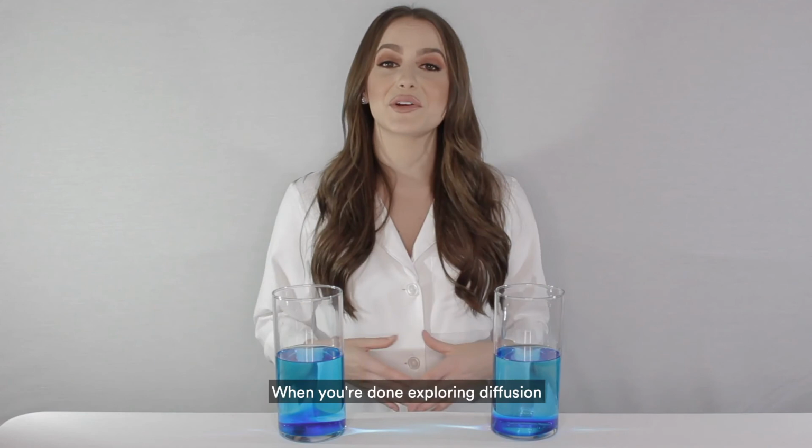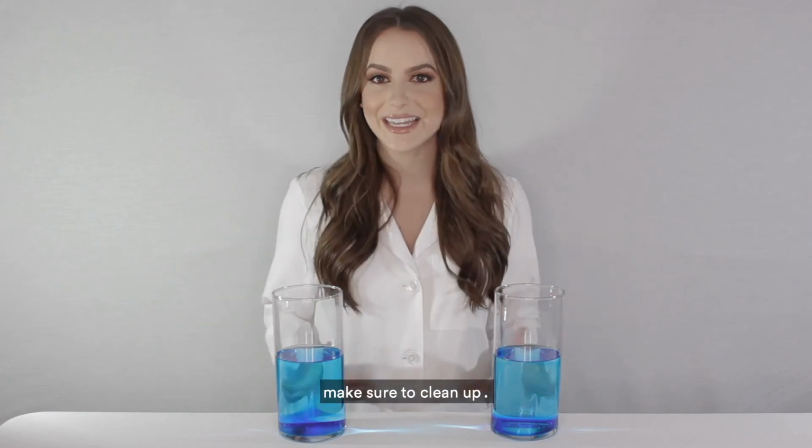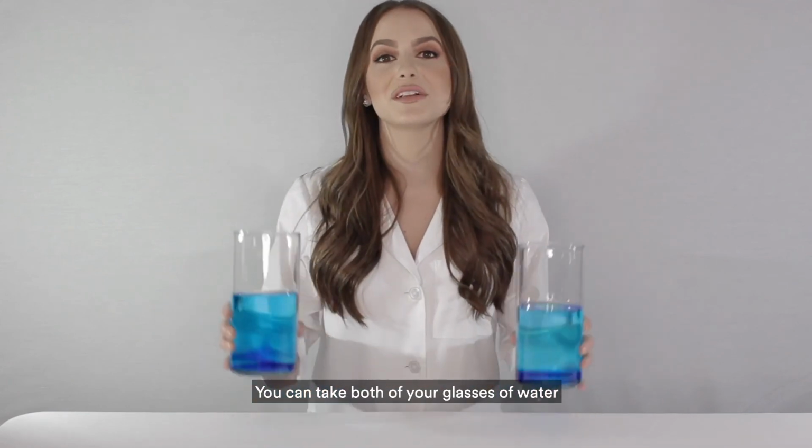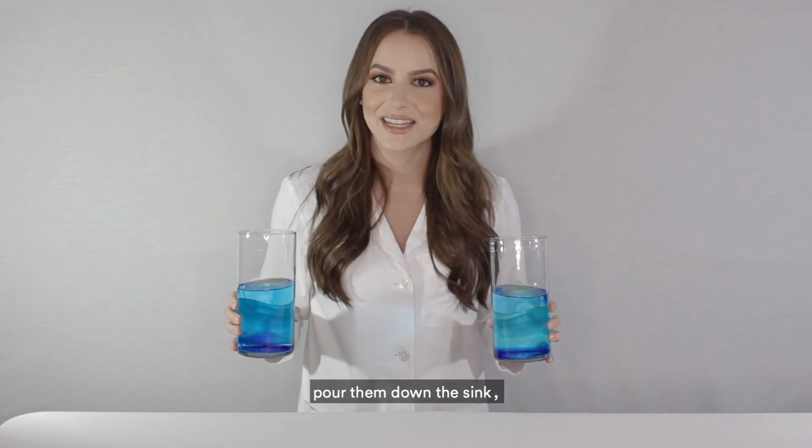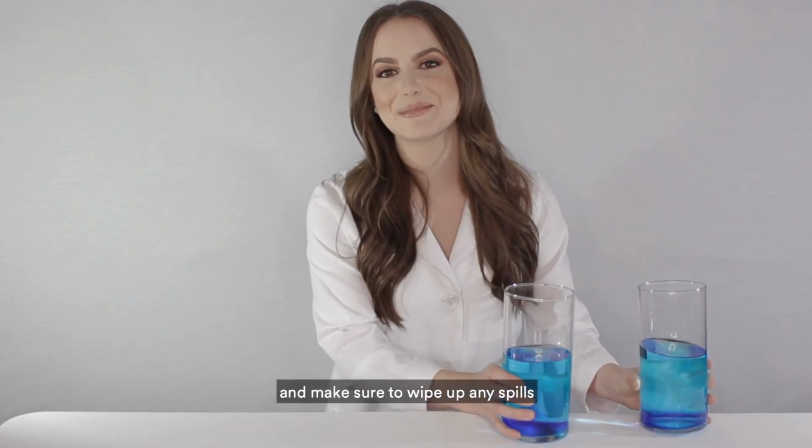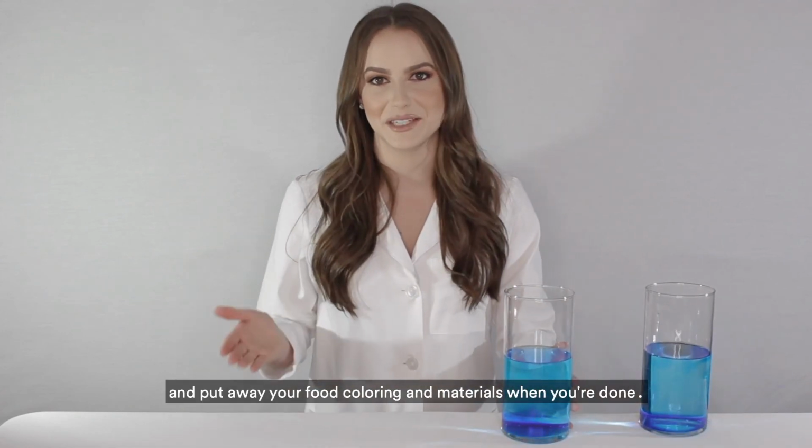When you're done exploring diffusion, make sure to clean up. You can take both of your glasses of water, pour them down the sink, and make sure to wipe up any spills and put away your food coloring and materials when you're done.